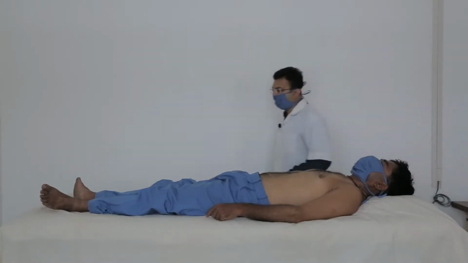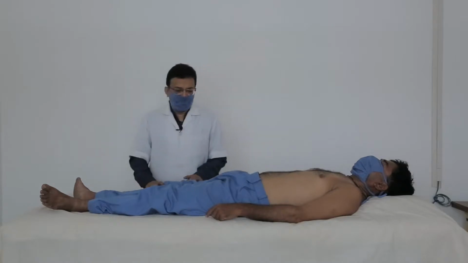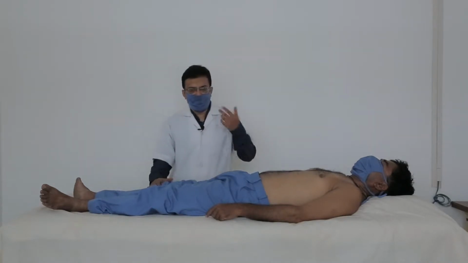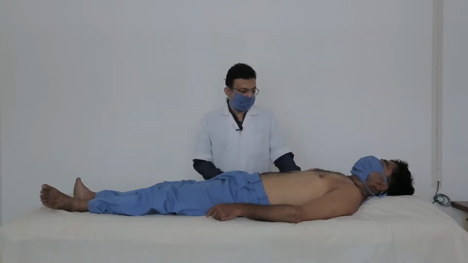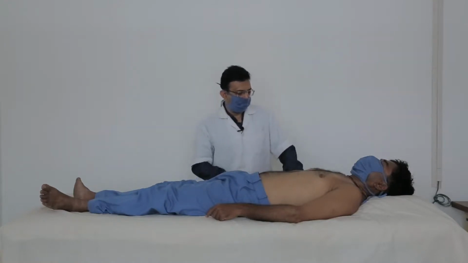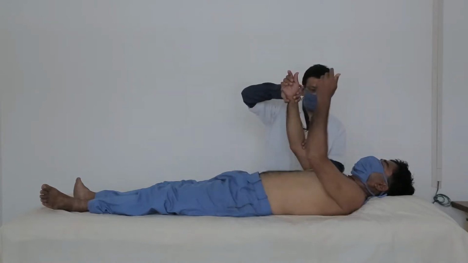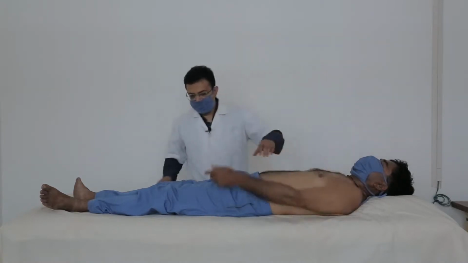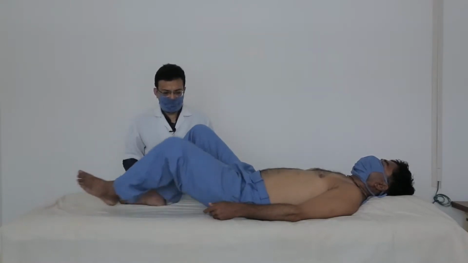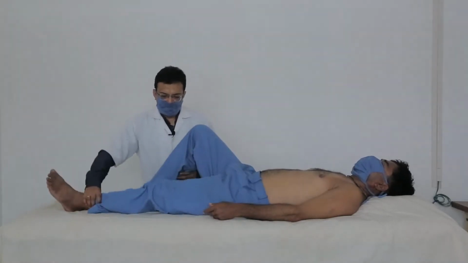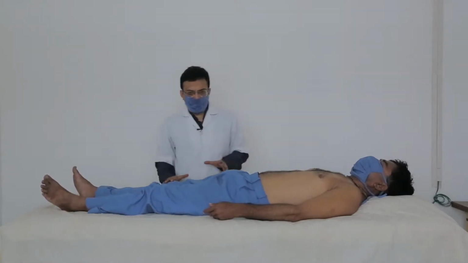Now joint sense and position, we will move a particular joint and he has to do it on the opposite side. So first upper limb, the proximal joint. Now distal joint. Okay. So we can perceive the movement.